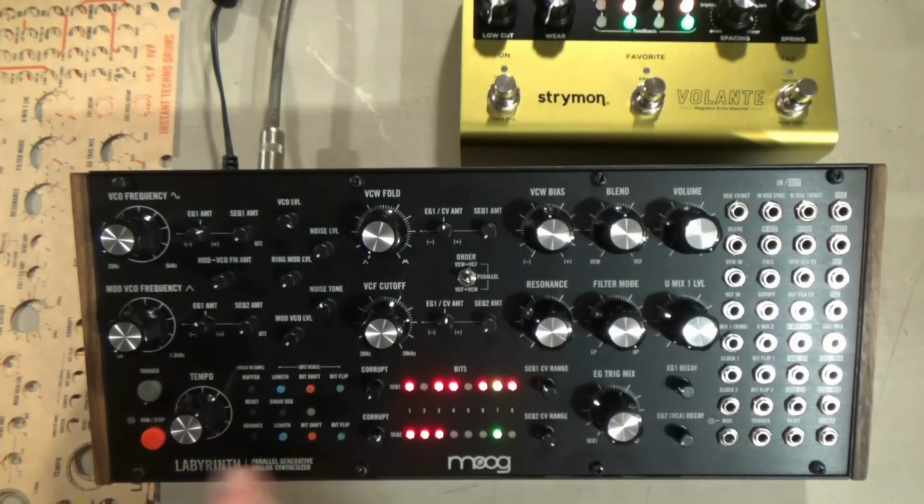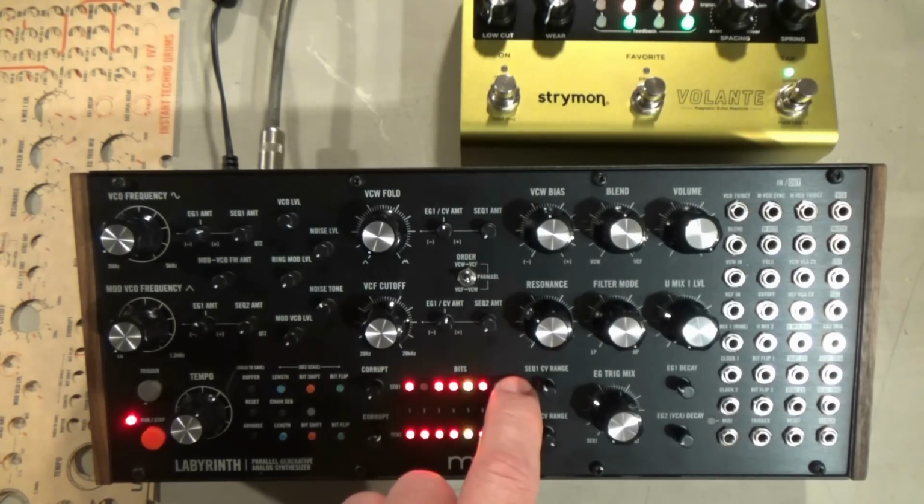The sequencer section is here. You have a manual trigger, run stop, tempo, a series of small buttons that I'm not sure what they do yet, but they have names like buffer, bit shift, bit flip, change sequence. Two knobs labeled corrupt, which change the sequences in their length and note output. Two sequence control voltage range knobs.